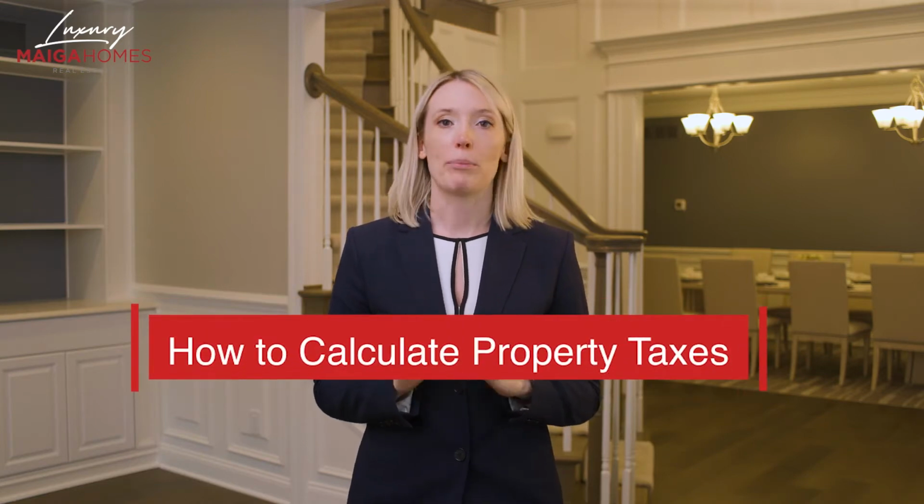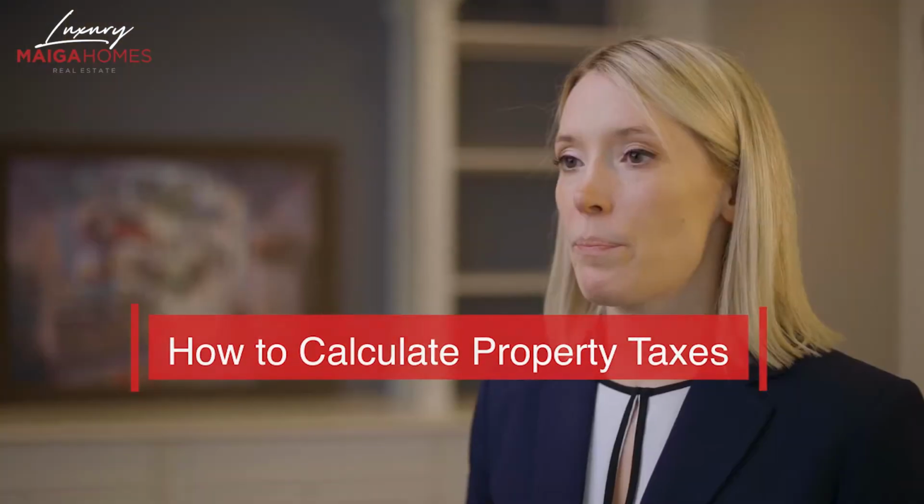Today's topic is an important one, something that impacts every single homeowner, regardless of location. And that is how to calculate your property taxes. So let's get started. Before we discuss how to calculate property tax, I think we first need to take a step back and determine what property tax actually is.